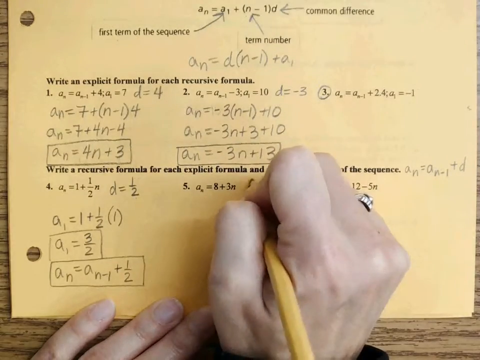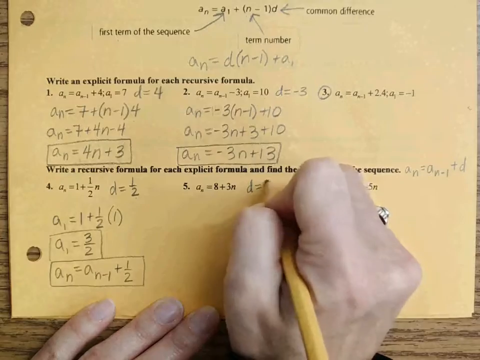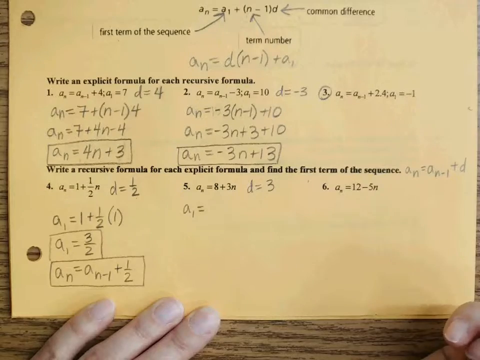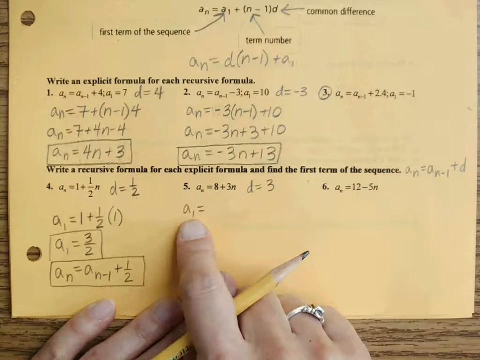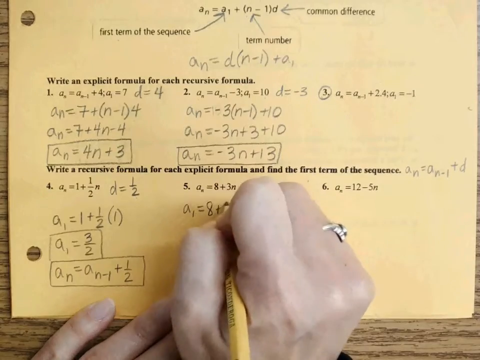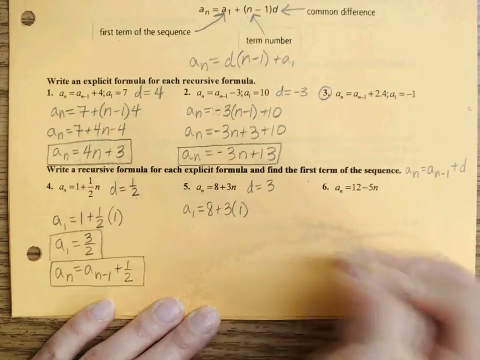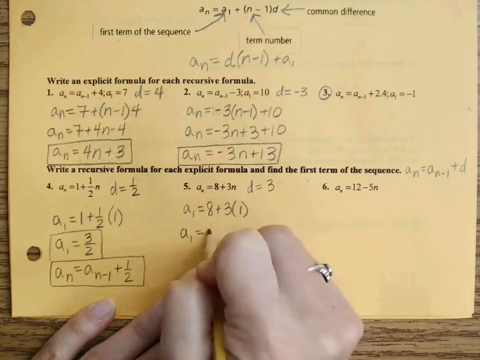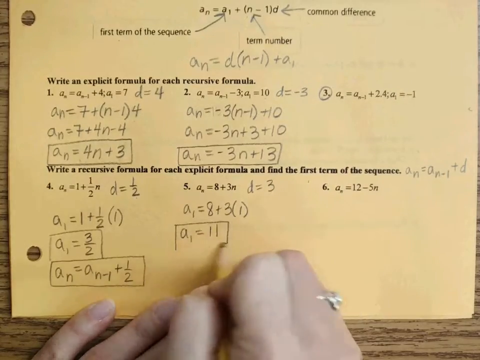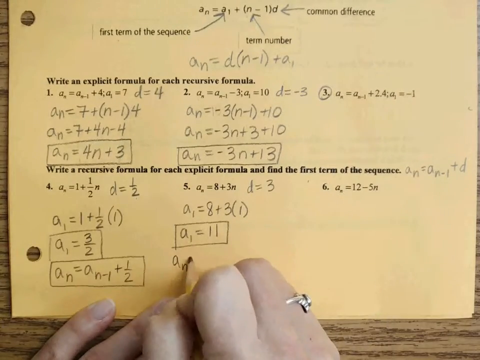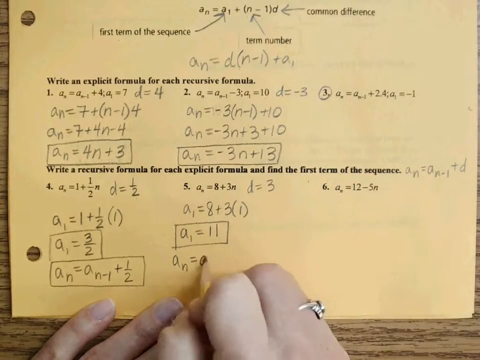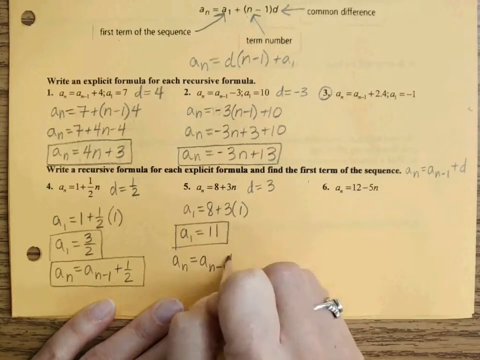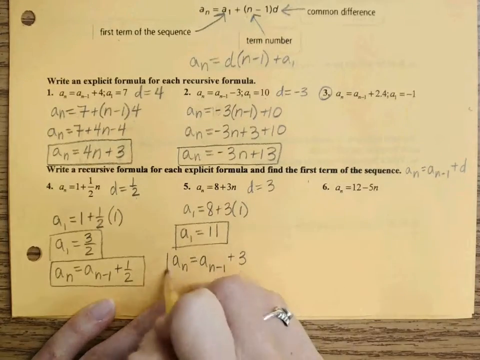For number 5, same thing. Let's figure out our common difference. Our common difference here is 3. Then let's find that first term. Since we're finding the first term, we're writing a sub 1 plus 3. Instead of writing n, we're writing 1. a sub 1 is equal to 8 plus 3, which is 11. So this is my first term. Next, the recursive formula: a sub n is equal to a sub n minus 1 plus your common difference, which was 3. And that's it.